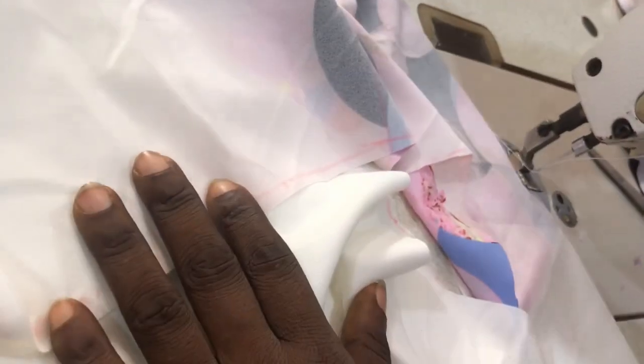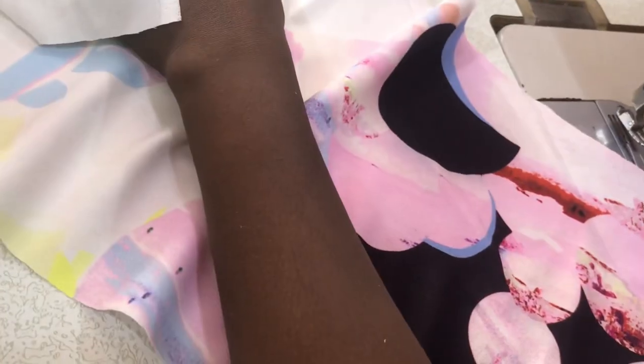Now, if not that I want to show you another way of doing the pocket, I suppose to just do the second one the same way I did the first one, and just join the waistband and fix the zip. But because I want to show you guys how you can do the pocket in another way, it's almost the same, but there is a little bit different. So let me show you how you're going to go about it. So it now depends on your choice. Which one do you want to use? I hope you are getting it.